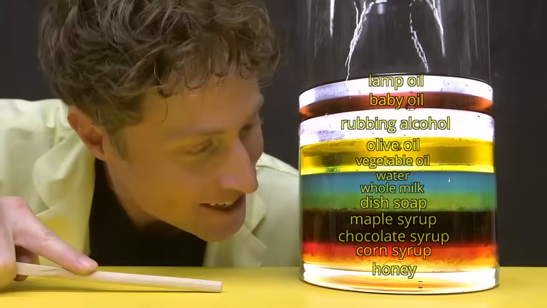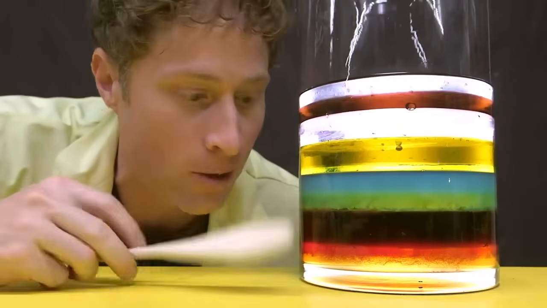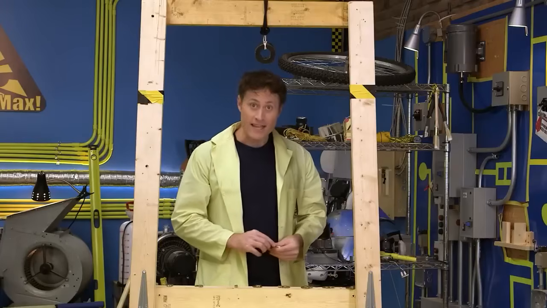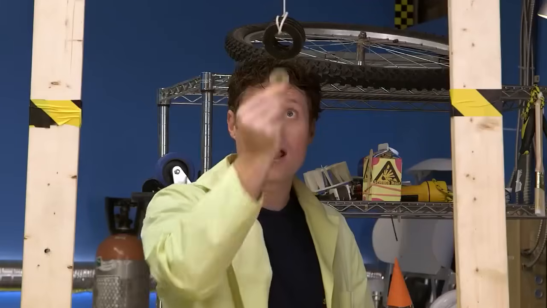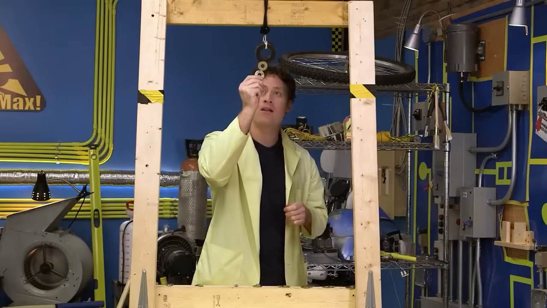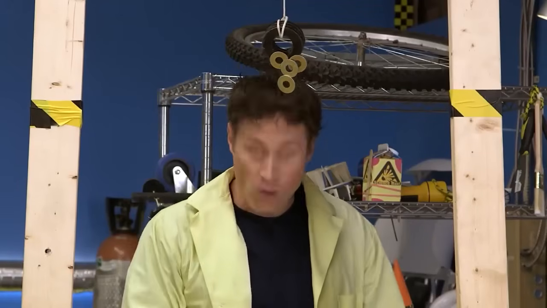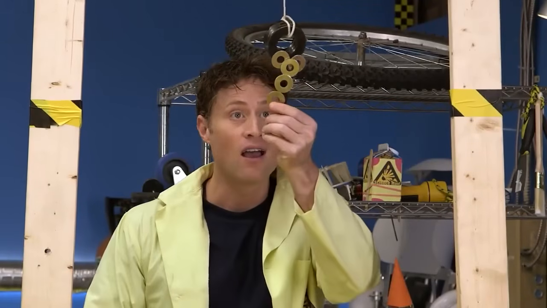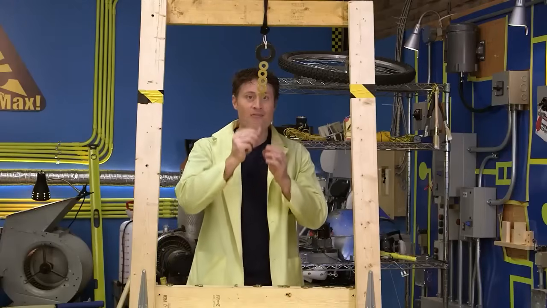Liquid density. I really want to mix it up, but it took me a long time to make this, so I'm not going to. If you attach something ferromagnetic like this washer to a magnet, not only does it stick, but the magnetic field travels down the metal, making it a magnet too, which means you can stick more and more things to each other, and they will continue to stick until you run out of magnetic field.